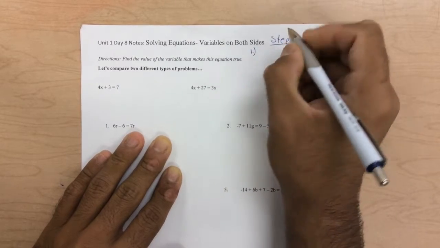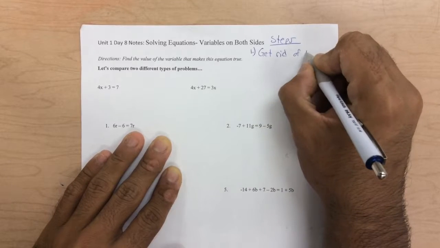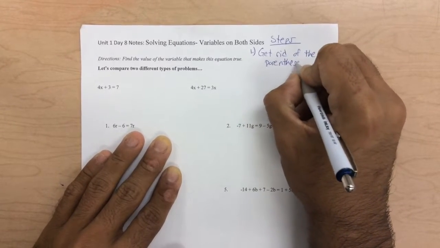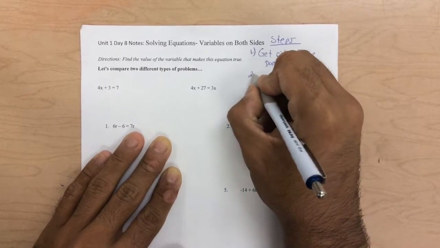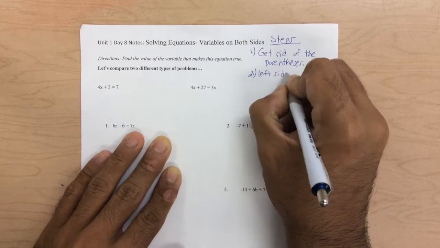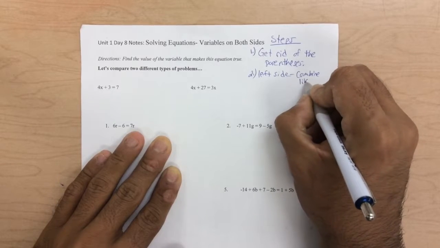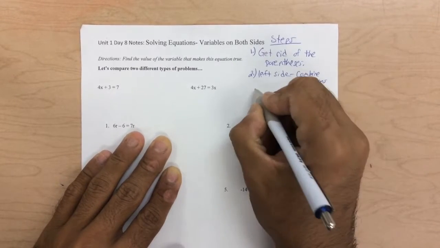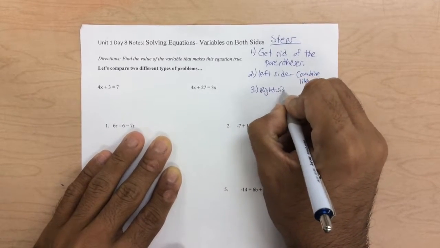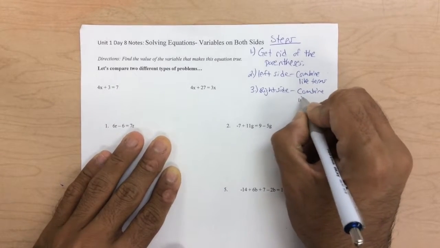Now, step 1 is get rid of the parentheses, if there's any. If there isn't any, you don't have to worry about step 1. Step 2, of course, is look at the left side and combine like terms. Step 3, look at the right side and combine like terms as well.